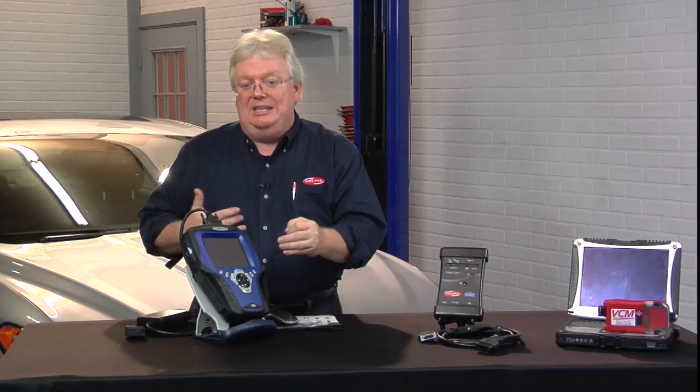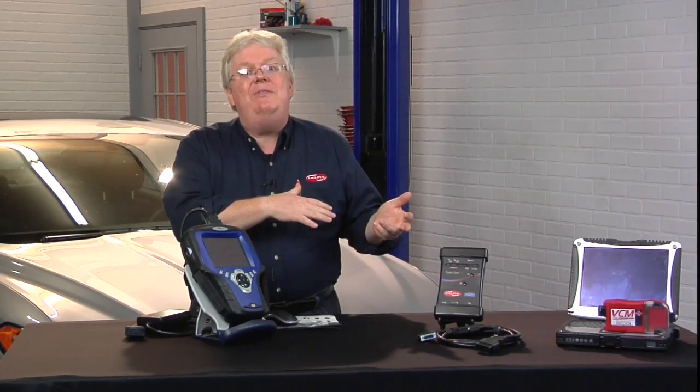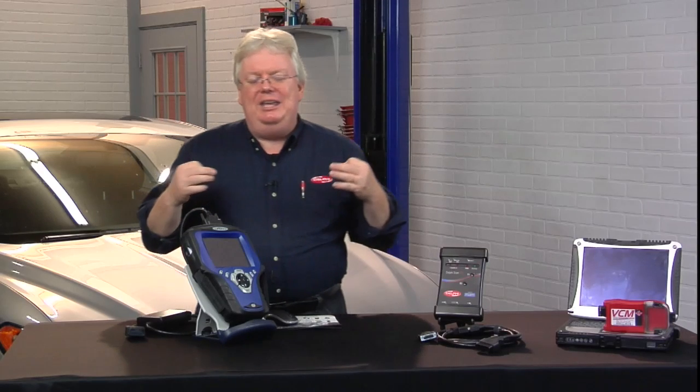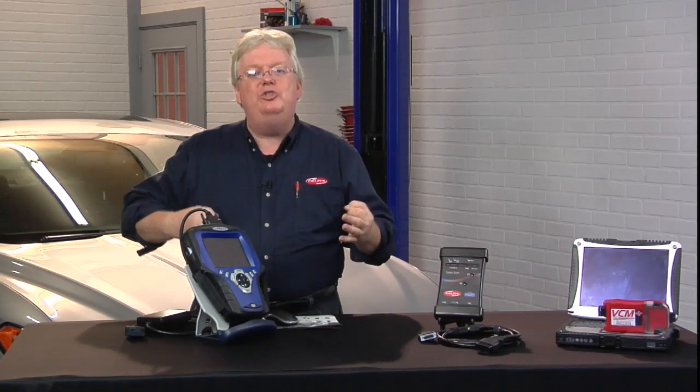But if we can get it to run the monitor at least once, even though the light may not come on, maybe we don't even have a pending code, we don't even come right up to the fail point, Mode 6 will tell us how close we got to that edge. Catalytic converter efficiency is another one of those good ones.